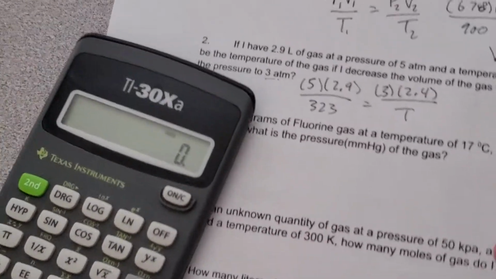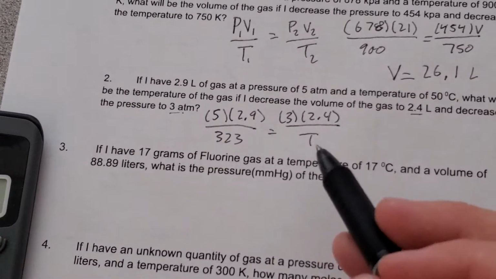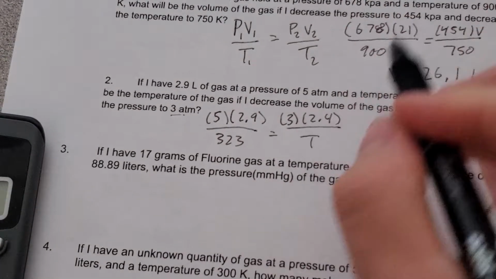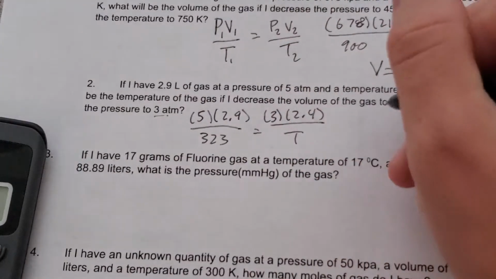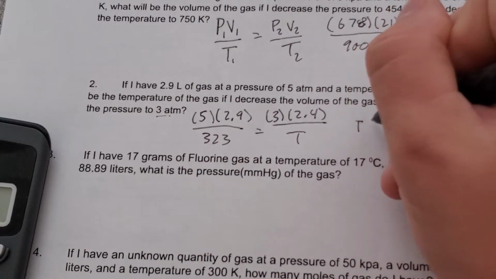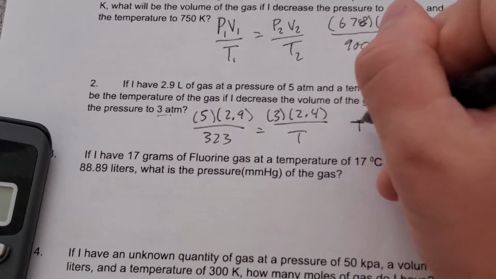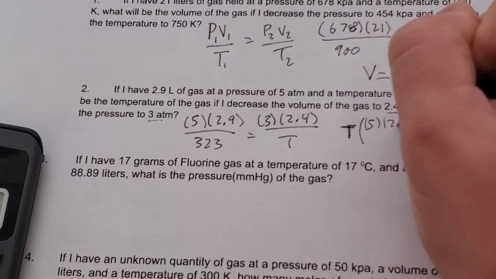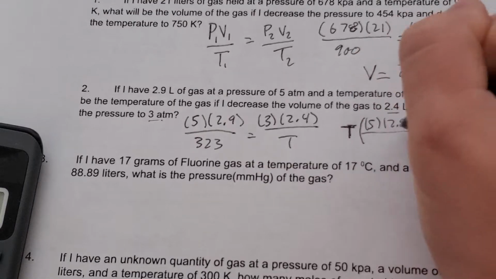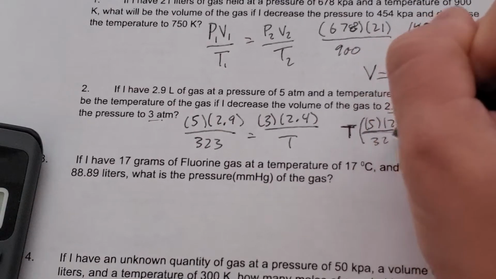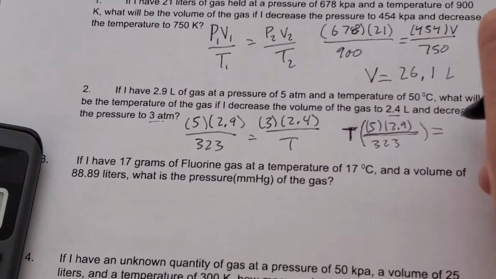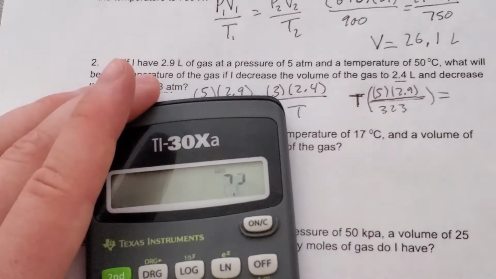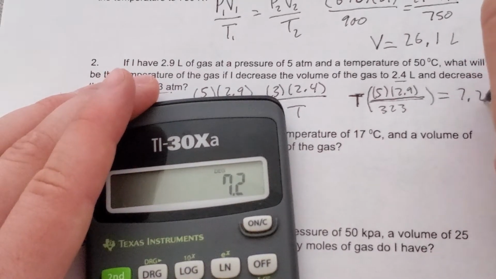Alright, so I'm actually going to do some quick algebra here. I realized mid-problem that I need to do some. To bring the T over, we're going to multiply the T over. It's going to be T times 5 times 2.9 over 323. It's equal to, and I'm just going to solve this out real quick, 3 times 2.4, 7.2.